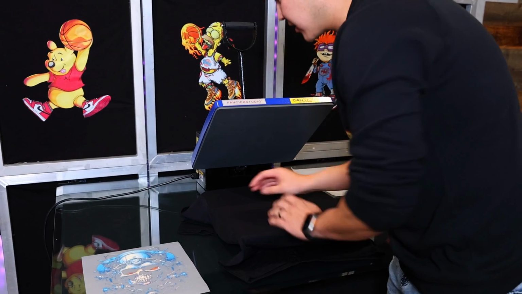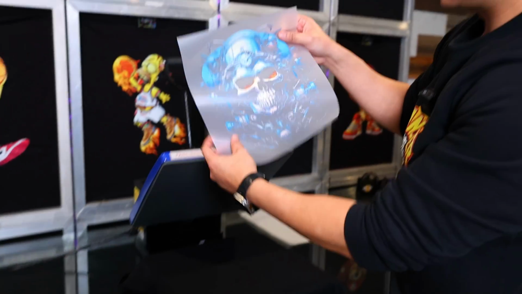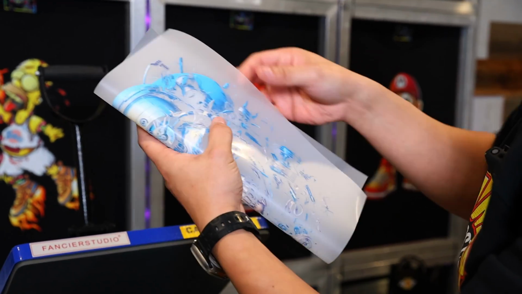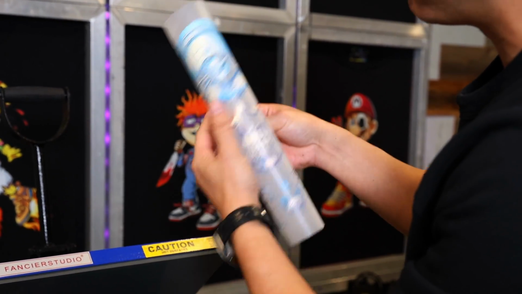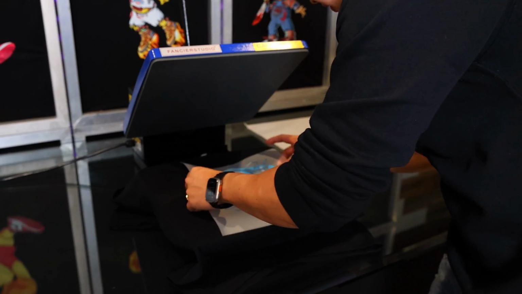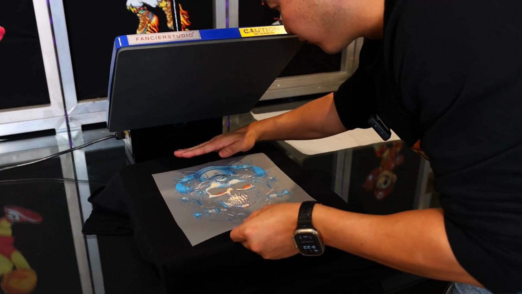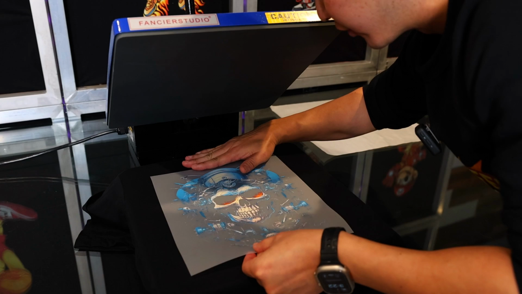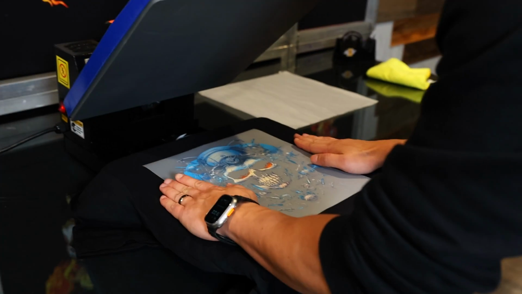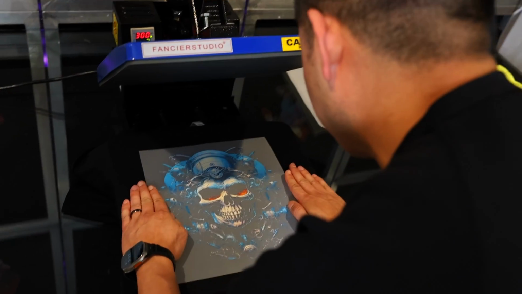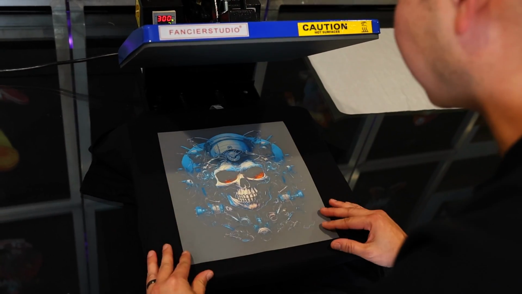Let's go ahead and pull this design back. Now let's go ahead and press this. I'm going to fold it in half so I can get a crease line, so I know where the midpoint is going to be. I'm going to come here and use my 4 fingers. That's going to give me roughly about 3 inches from the top. Then I'm going to use my fingers to adjust this. So now that it's in place, everything is centered.